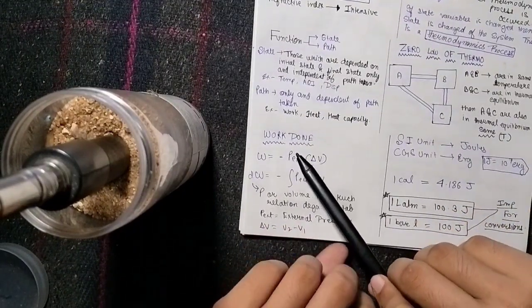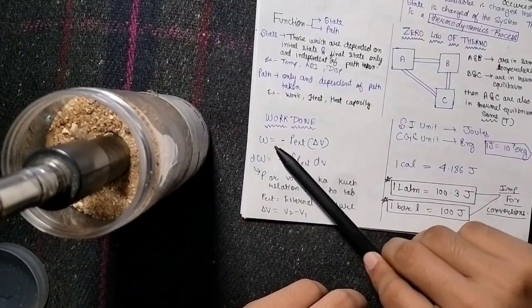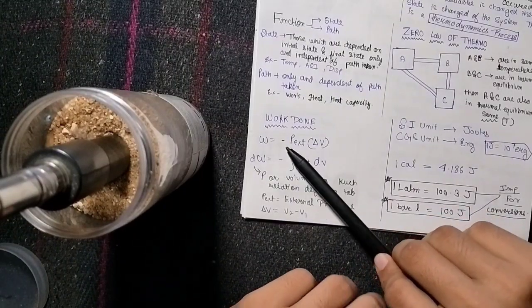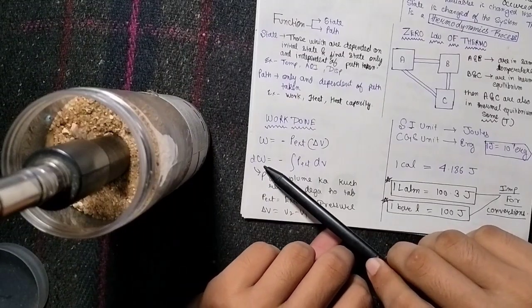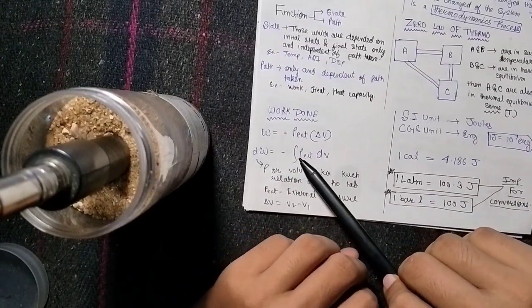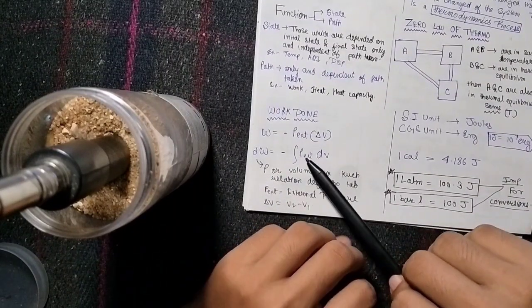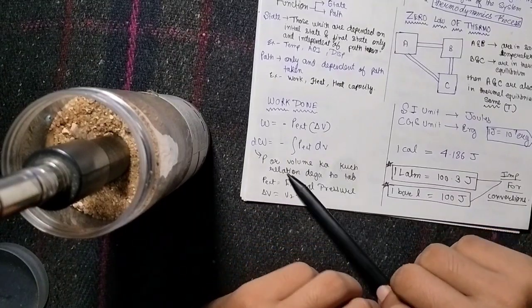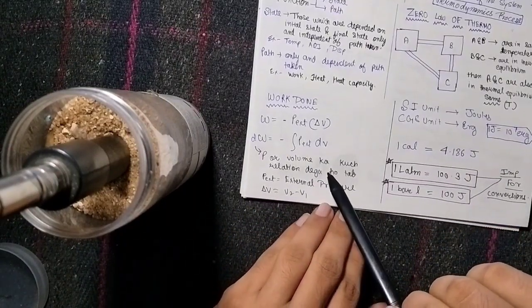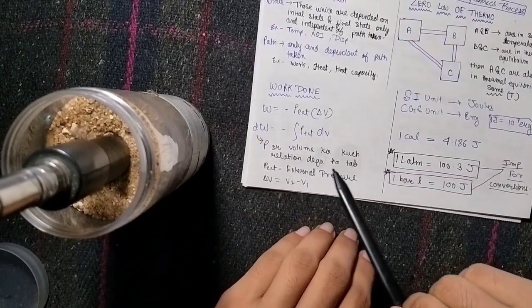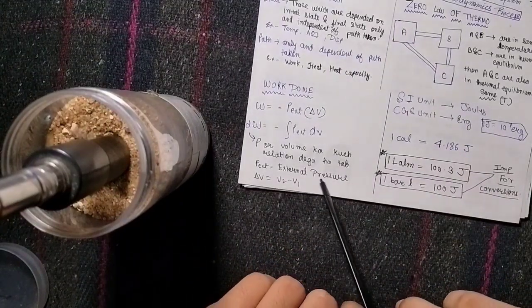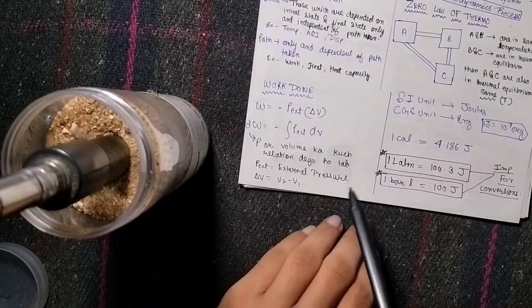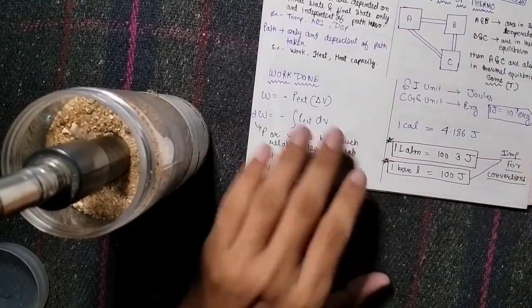How can we define work? Work done W is equal to minus P external delta V, or for a small change of work, dW is equal to minus P external dV. If P has some relation with V, then integrate P external dV, where delta V is equal to V2 minus V1.